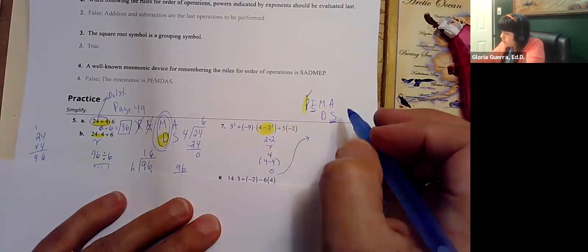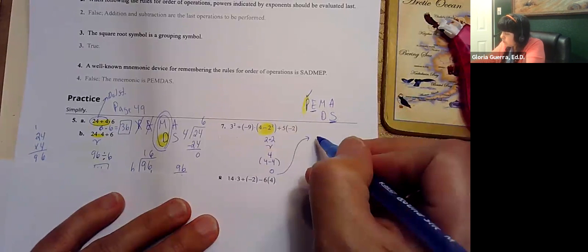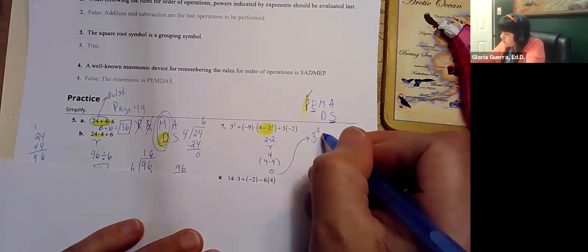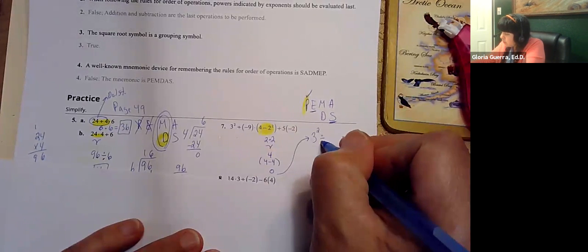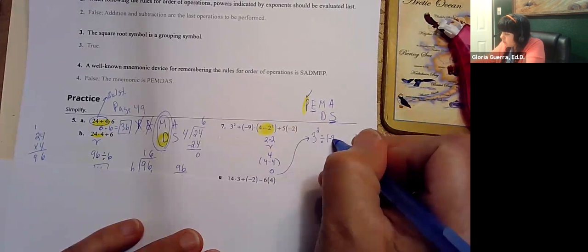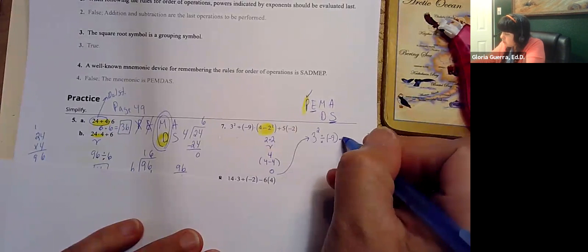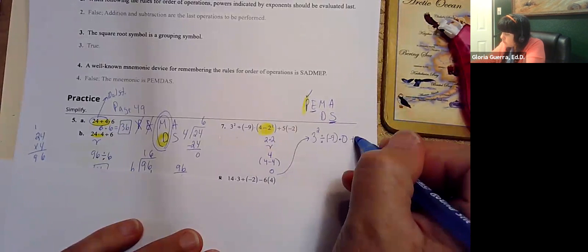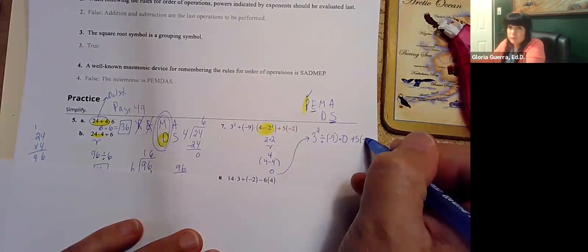So then when you rewrite the problem, you have 3 squared divided by negative 9 times 0 plus 5 times negative 2.